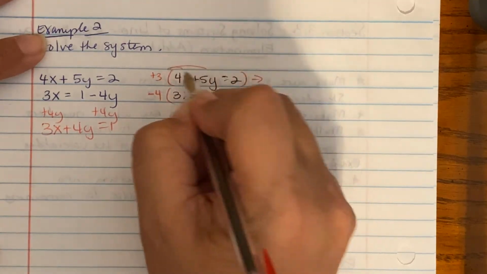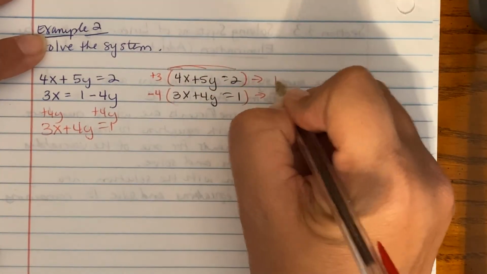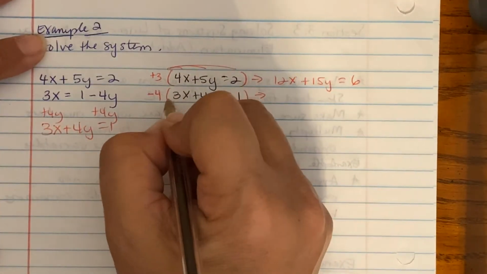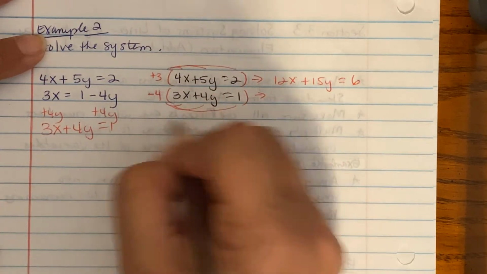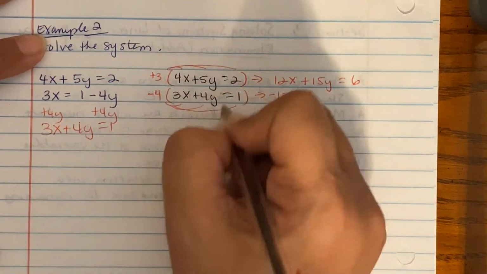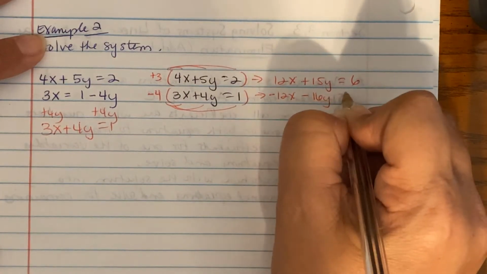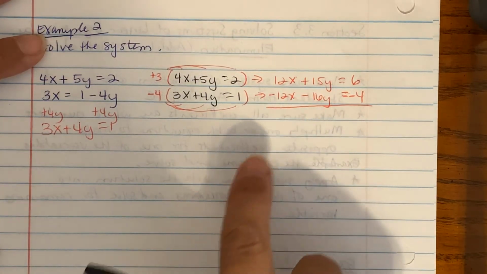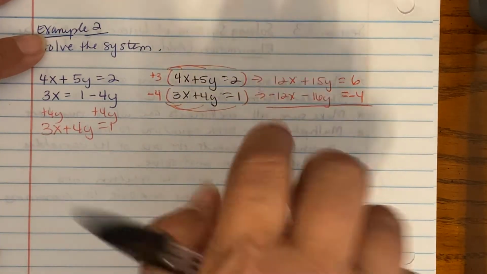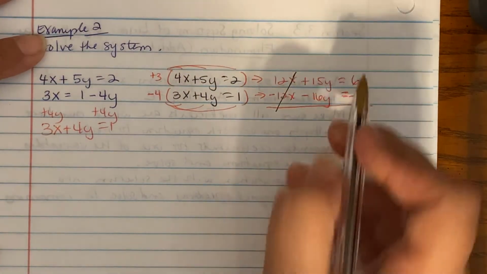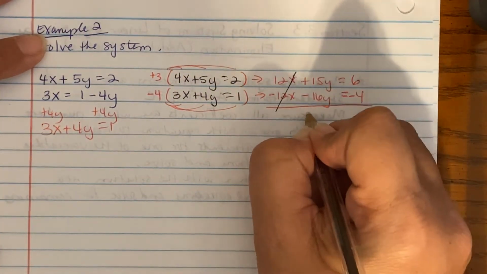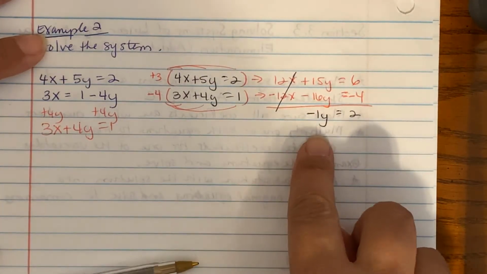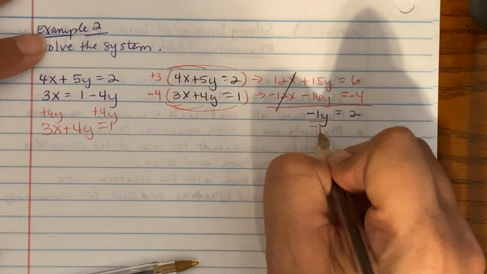So I'm going to apply distributive property. So we get positive 12x, positive 15y, positive 6. You're multiplying by now negative 4. So we get negative 12x, negative 16y, negative 4. So we've changed our equations. Now we're going to combine like terms. Positive 12 and negative 12 cancels. Had 15, spent 16. I'm short 1y. Had 6, spent 4. I have 2. You're not allowed to have a negative variable, so divide both sides by negative 1.